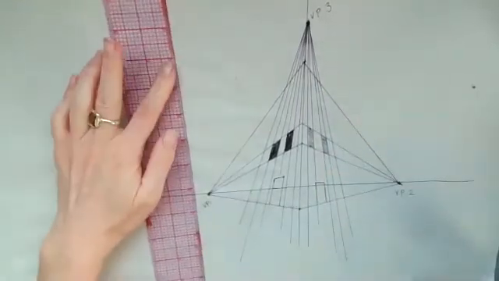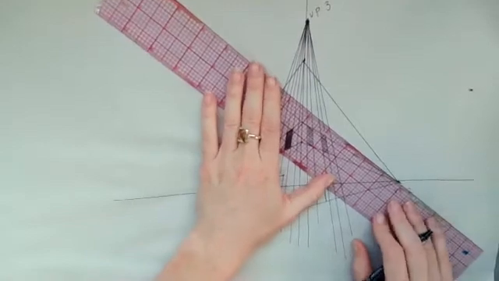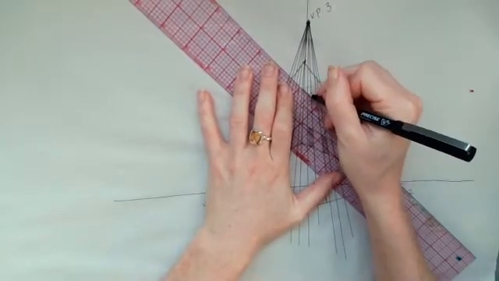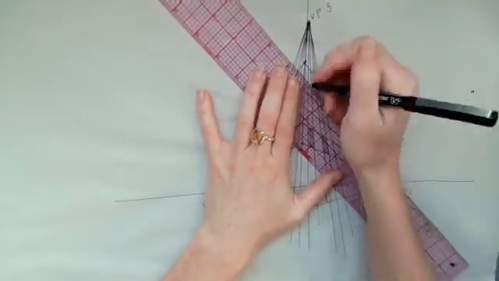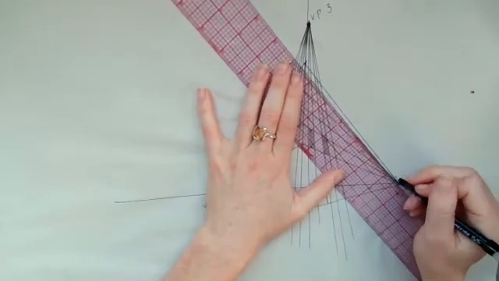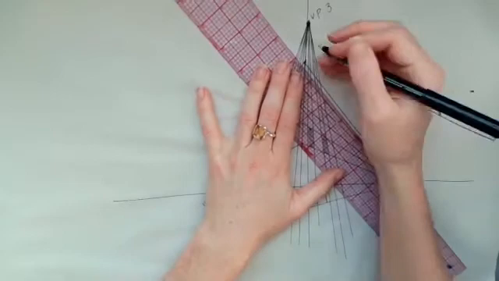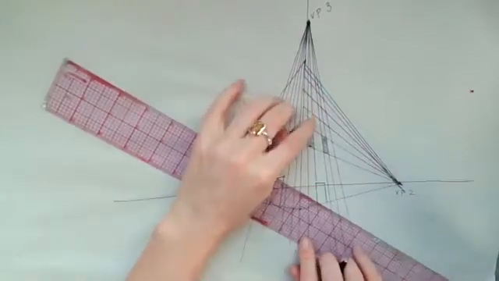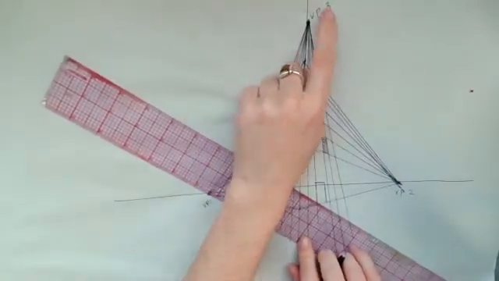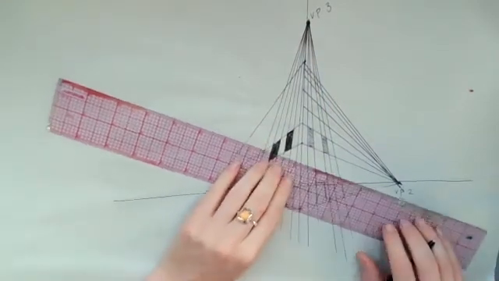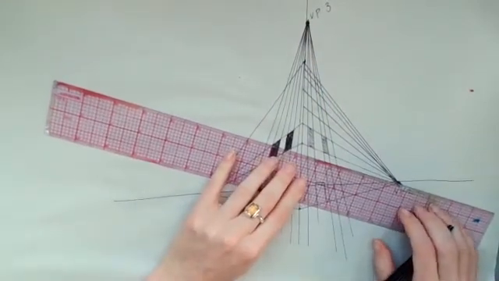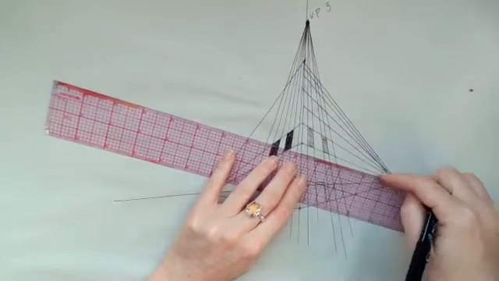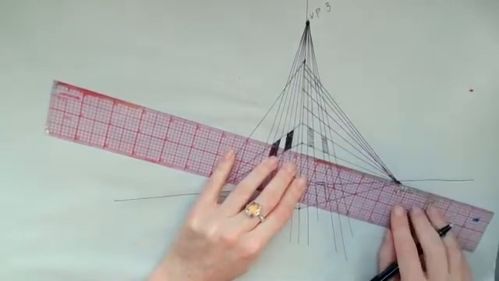Okay, and then I could keep going if I wanted to. I could just keep moving my ruler, adding more and more of these guidelines, being mindful that if I'm trying to make it look perspectively accurate, the spaces between the boxes would get smaller and smaller as it goes closer to the vanishing point. Okay. And the nice thing is that just happens naturally when it's going back down to vanishing point 2, right?